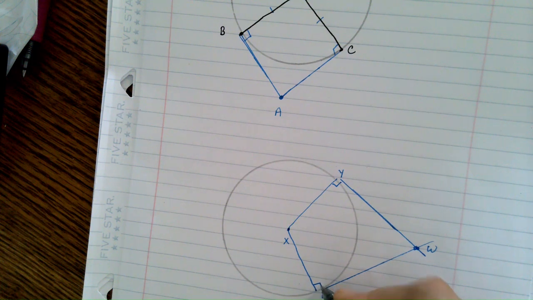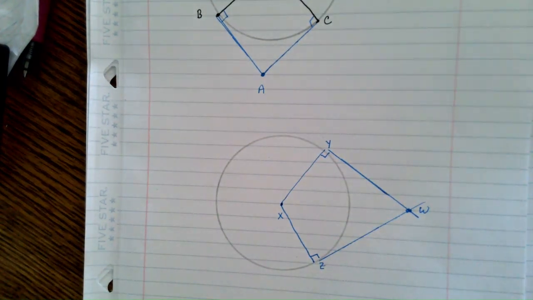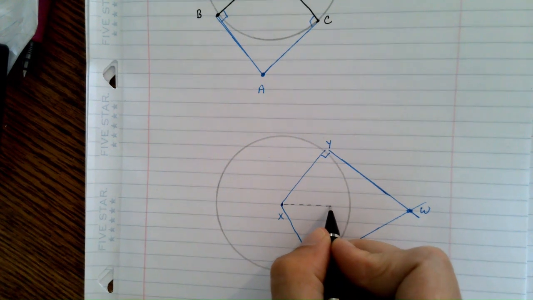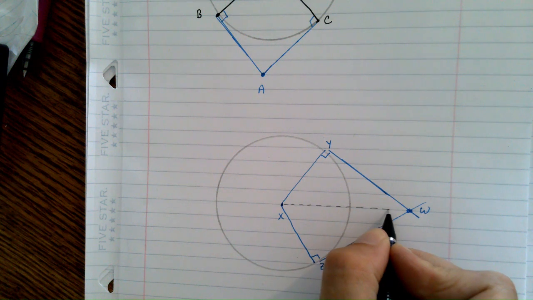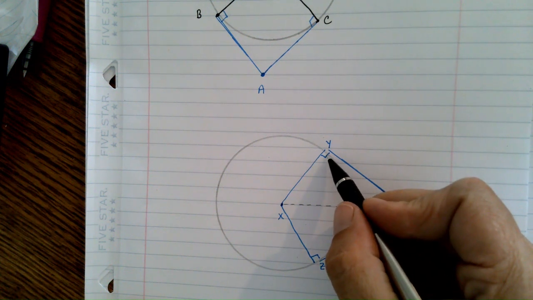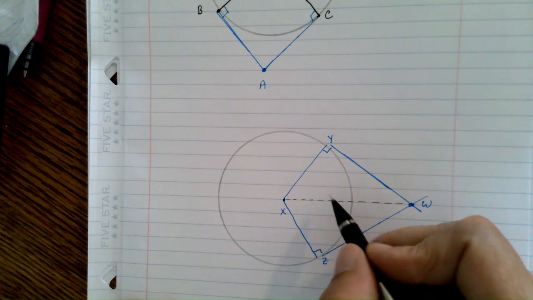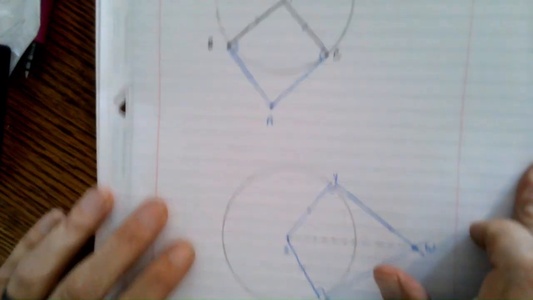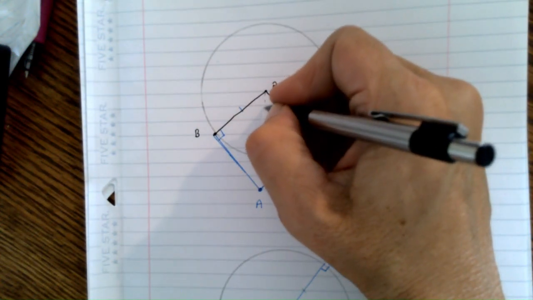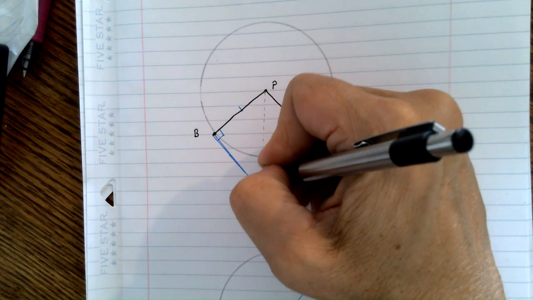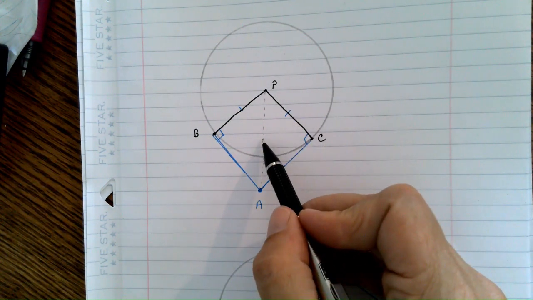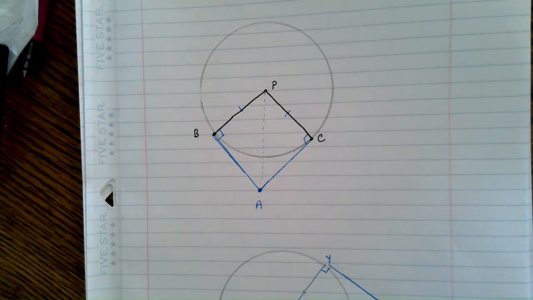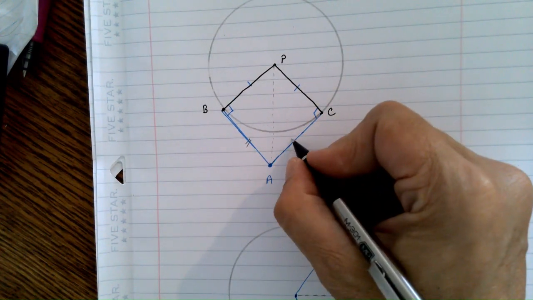Perpendicular, perpendicular. And if I were to draw this little line right down the middle, connecting these, we have a right triangle. They share the hypotenuse, and one leg is congruent. Hypotenuse, leg. Draw the line down the middle. They share the hypotenuse, hypotenuse, leg. These two triangles are congruent, which means that this side now matches this side.